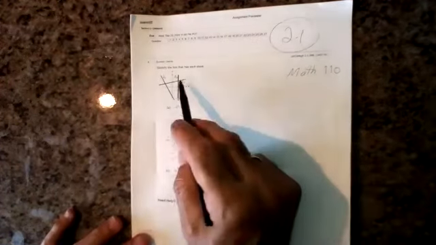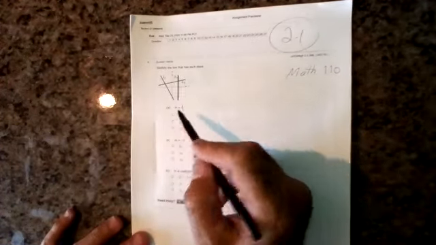So here what we have is, they want us to identify which line belongs to which one of these.